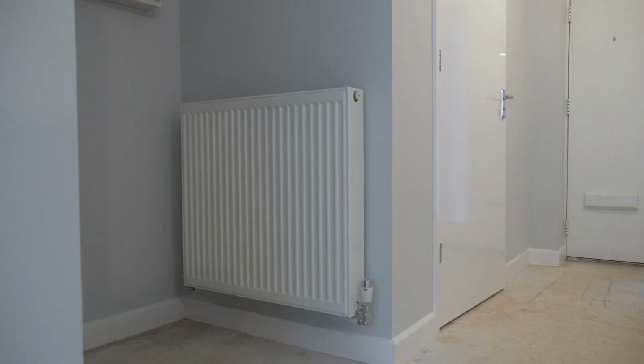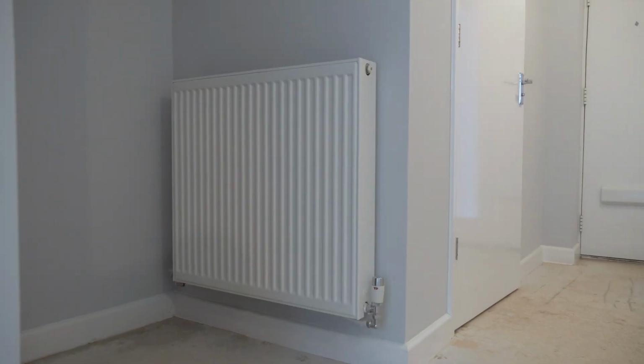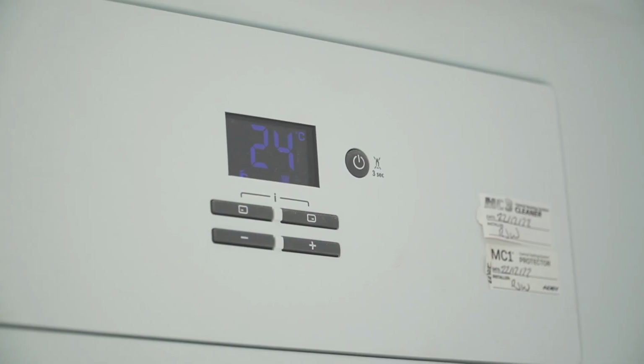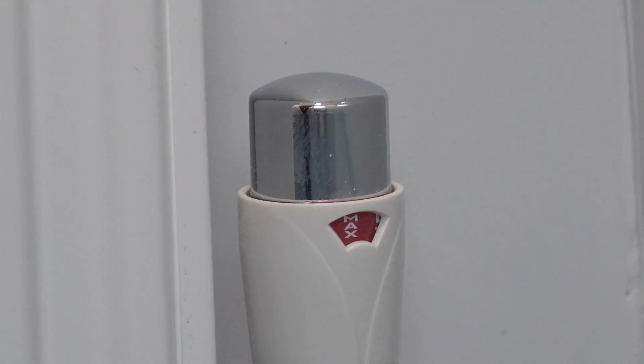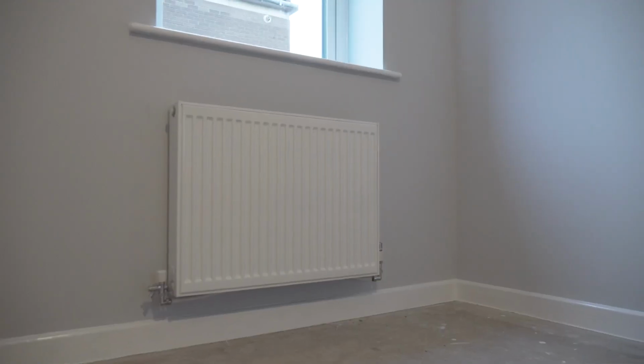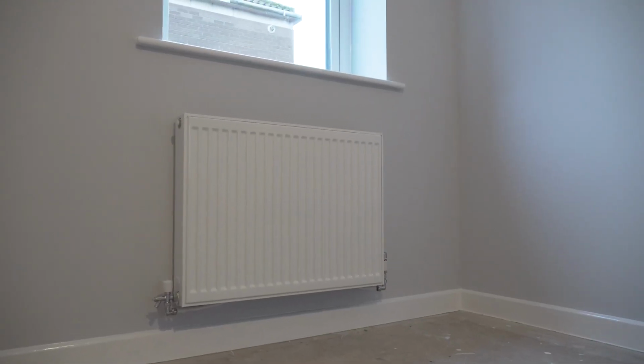heat pump. Due to the nature of this system, your radiators will not get as hot as one supplied by a gas boiler. Because of this, we recommend that your heating always remains on. This is the most cost-effective and energy-efficient way to use your heating system.